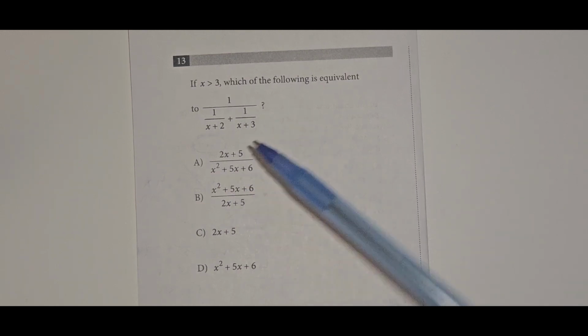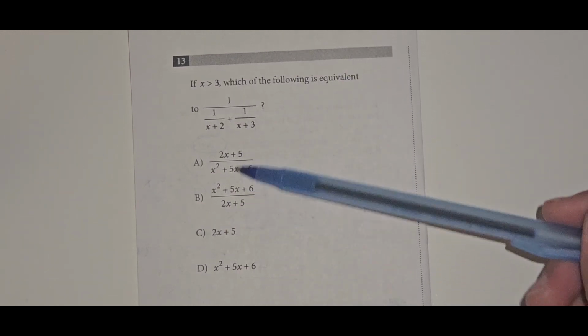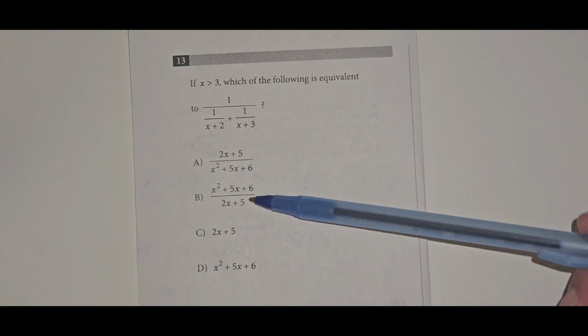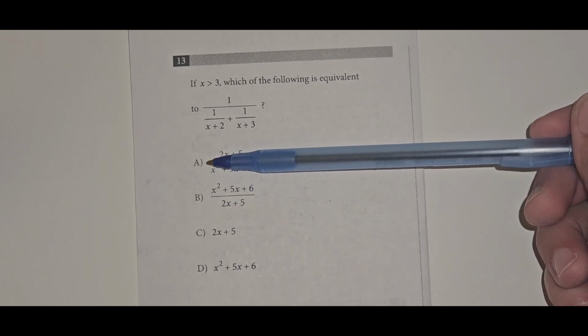All right. Wow, this one looks really weird, right? So it says if x is greater than 3, which of the following is equivalent? So there are a few ways to do this. I'm going to be honest, how I would personally do this. I already know it's probably going to be one of these two, just because it has the, I cannot think right now.